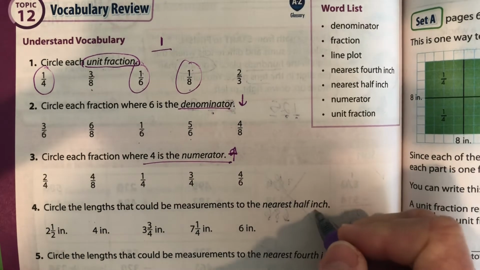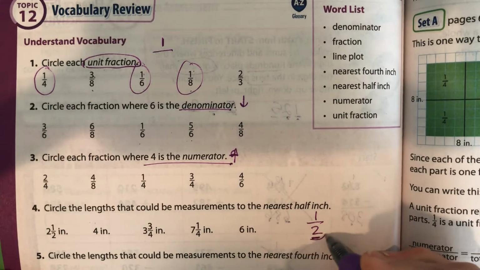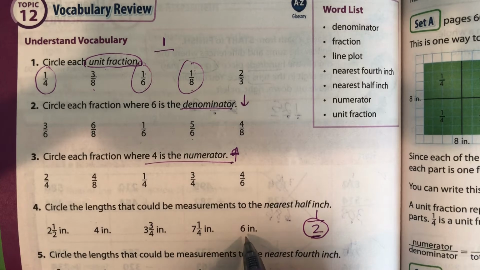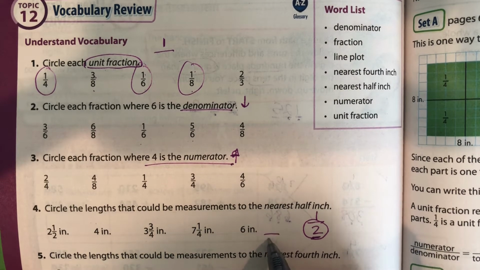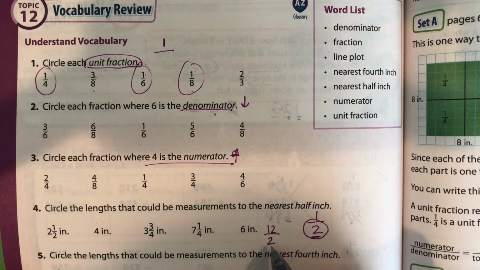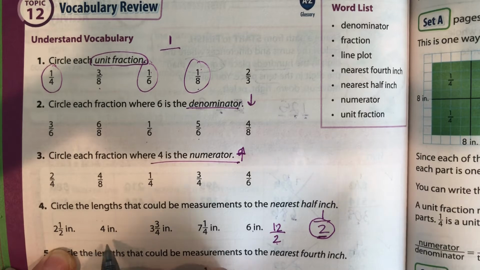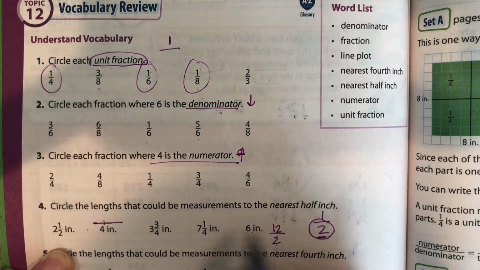Okay, 1/2 inch means you have a 2 as a denominator, but it could also be the whole numbers because how many halves is 6, right? 12 halves, right? 12 divided by 2 is 6. Think if this was on a number line, right?